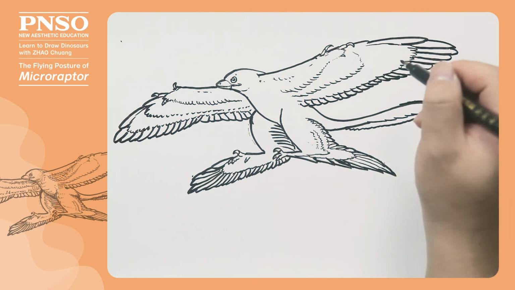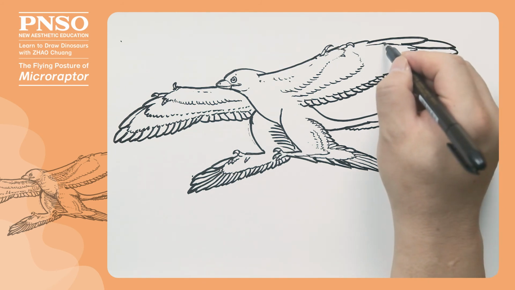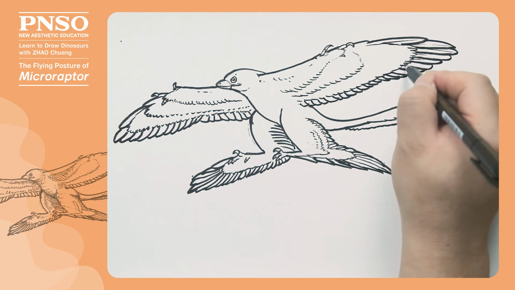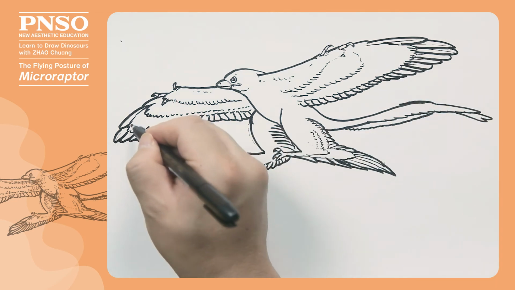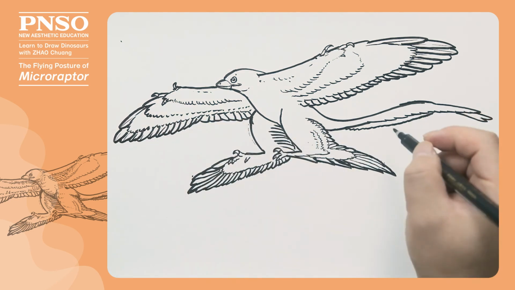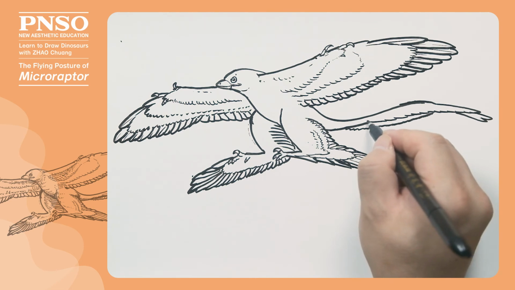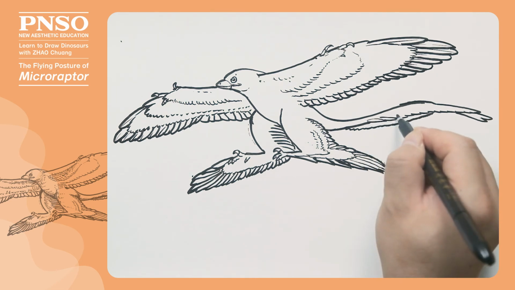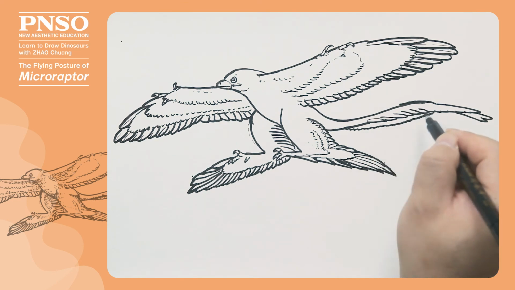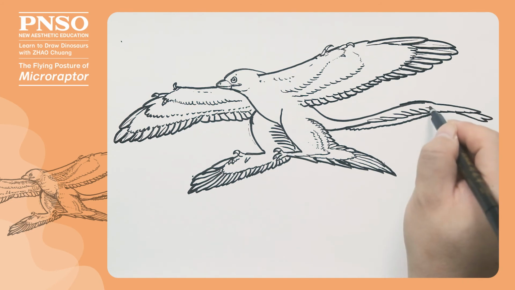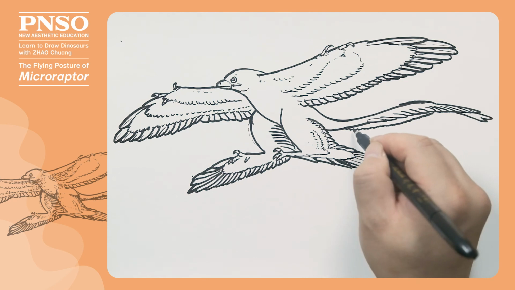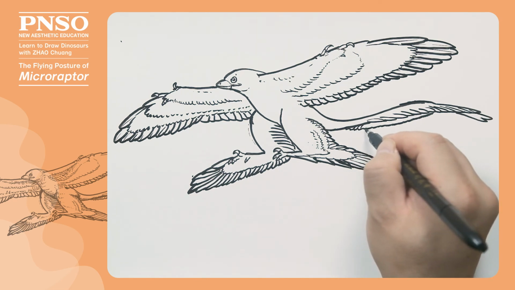Next, we add some details, such as its rachises. These tail feathers were at the near end. So the ones near the root would overlap the ones near the tip. And the inside ones were reversed.